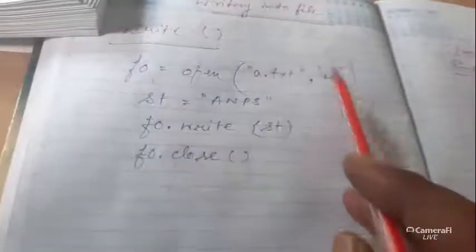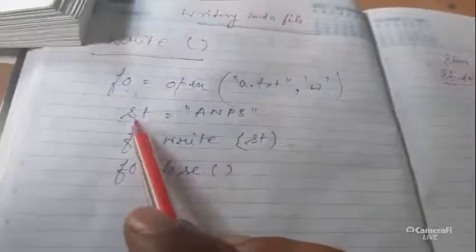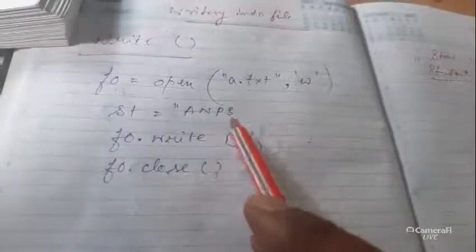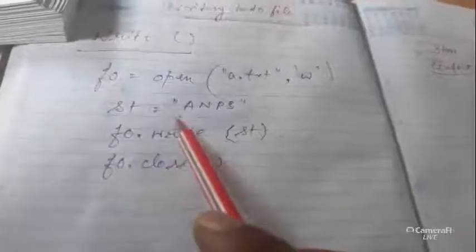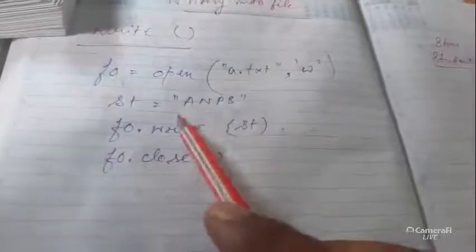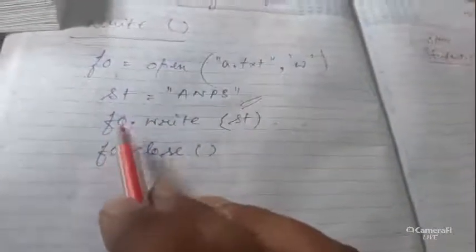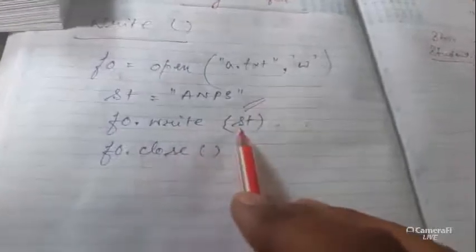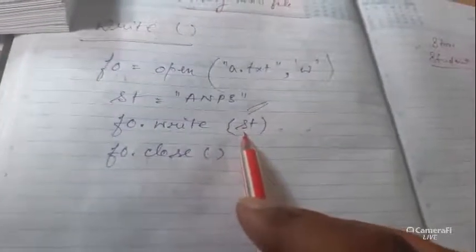Then I store the desired content that I want to write to my file, that is st equals ANPS. Then I use the write method, fo.write, and within brackets I write st.